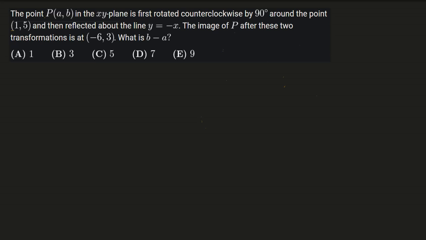Let's look at this problem. The point P with coordinates A and B in the xy plane is first rotated counterclockwise by 90 degrees around the point (1, 5), and then reflected about the line y equals -x. The image of P after these two transformations is located at this point. This is the ending location of point P. And the question is, what is B minus A?